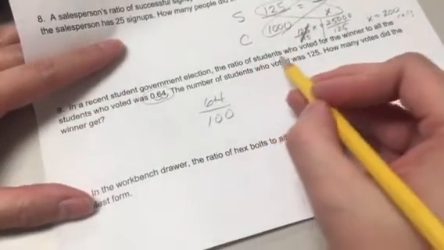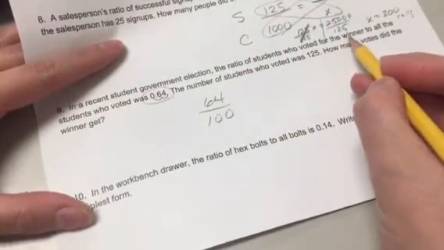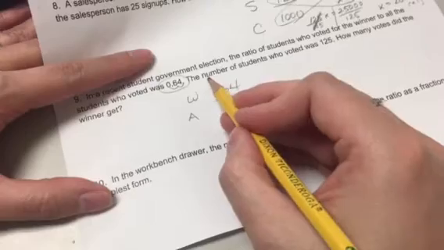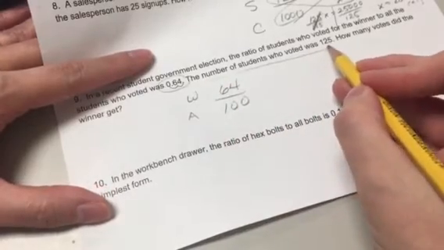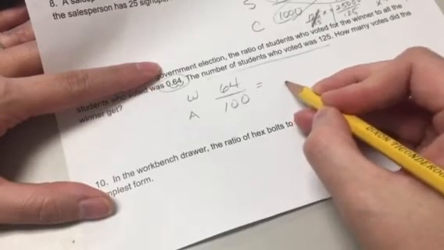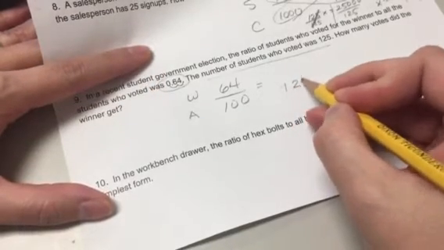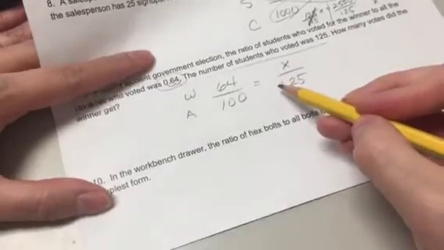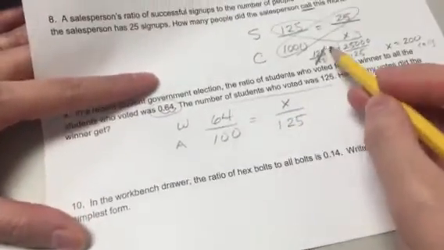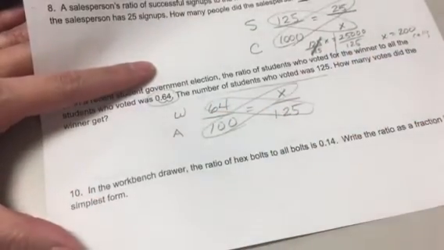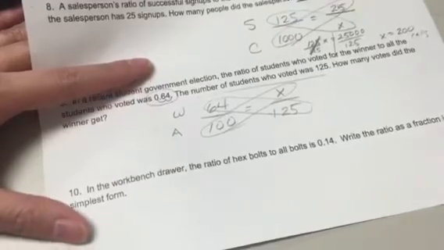Okay, so that's the ratio of students who voted for the winner to all the students. So this is the ones that voted for the winner. This is all votes. So this says the number of students who voted in total was 125. So all of the ones that voted was 125. How many votes did the winner get? So you're going to set it up like that, and then you're going to solve it like we did above by cross multiplying. Okay, I'm going to leave that one for you to solve by yourself.